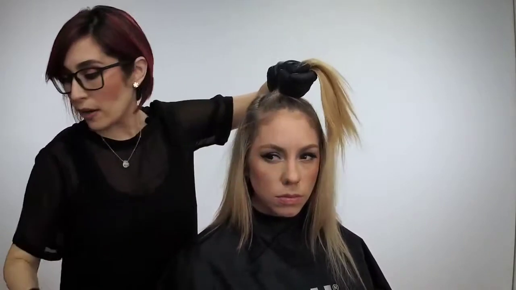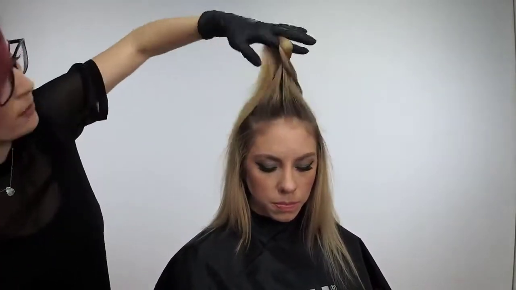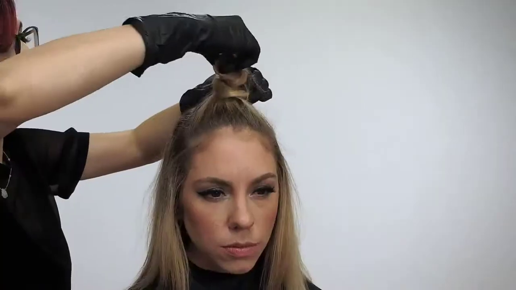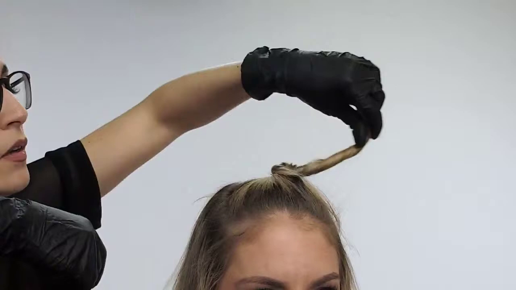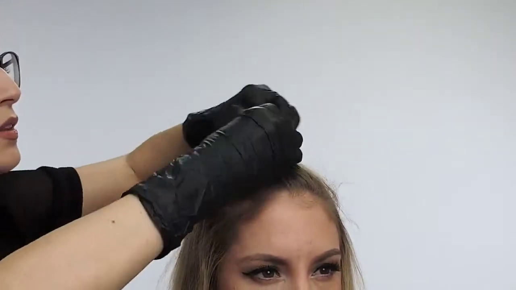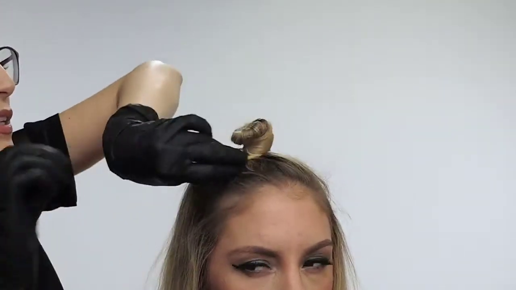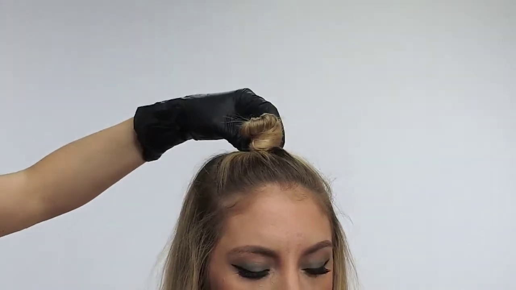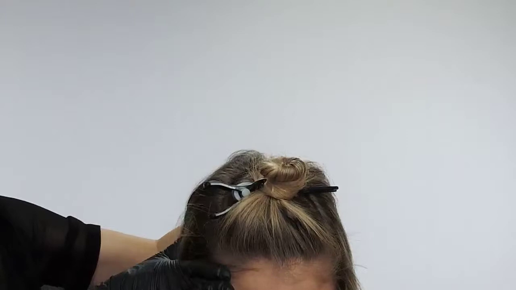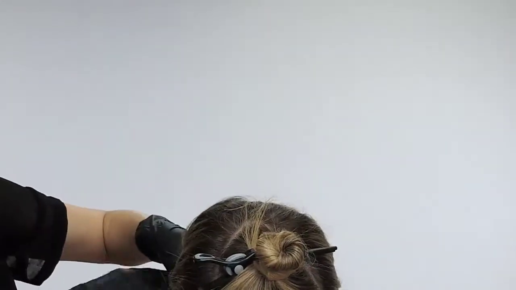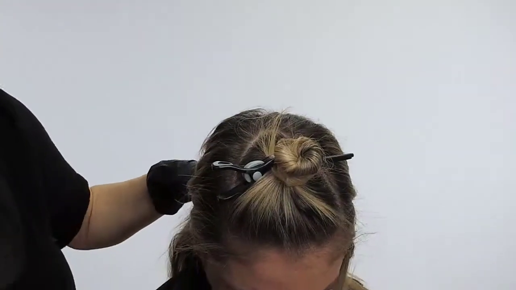So this is the sectioning pattern that I'm going to use. I just want to do this so that you guys can see it easier. Really easy. Priscilla, if you can just tilt your head forward, you can see it's a triangle right there.